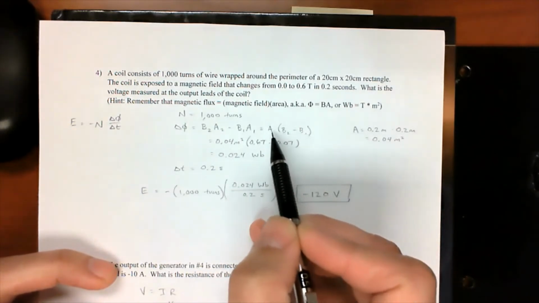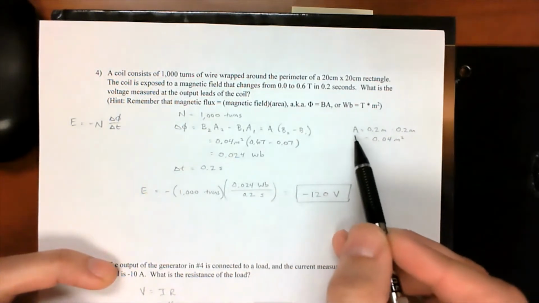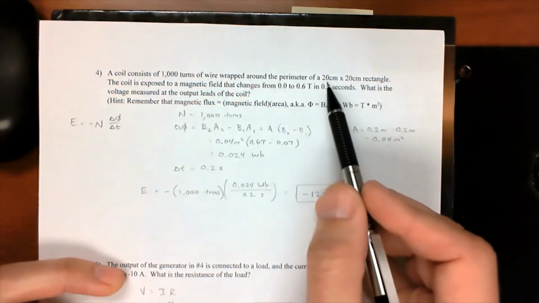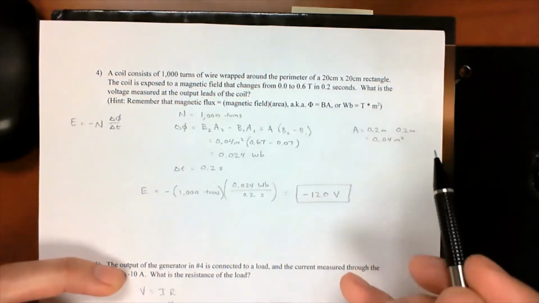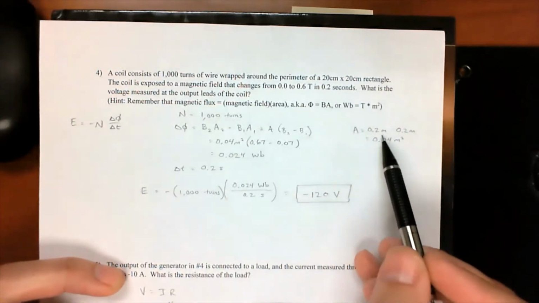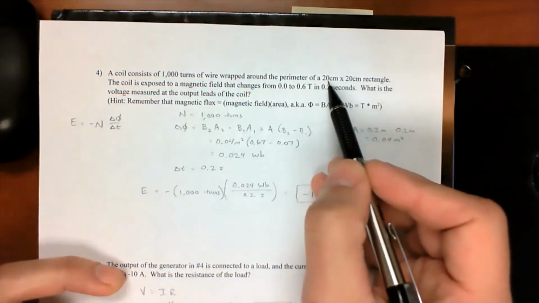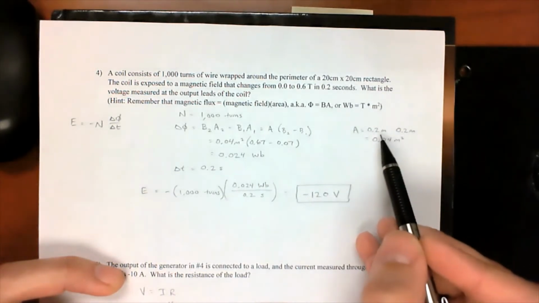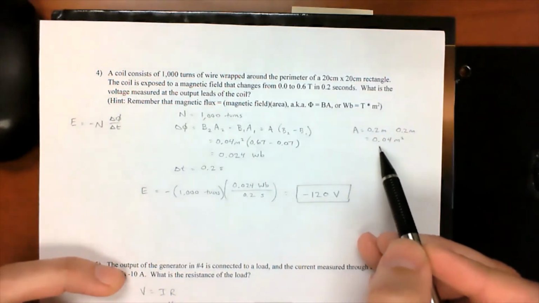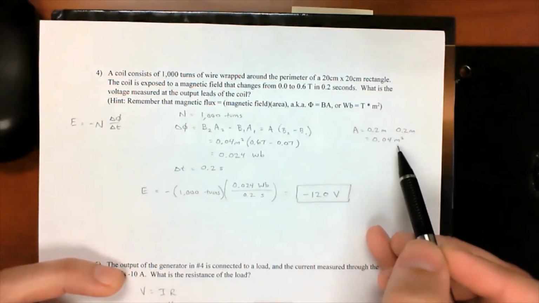So now we need to know what is the area. The area needs to be in meters squared. So we need to convert 20 centimeters to meters. So we know that 20 centimeters is equal to 0.2 meters. Move the decimal place 2 points to the left, 1, 2, to get it in meters. So we have 0.2 meters times 0.2 meters, which gives us 0.04 meters squared.